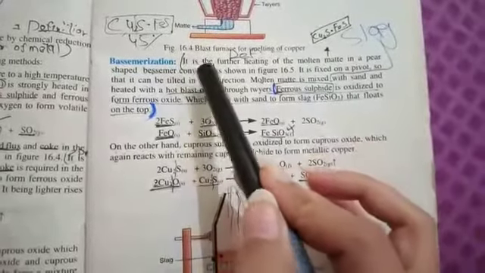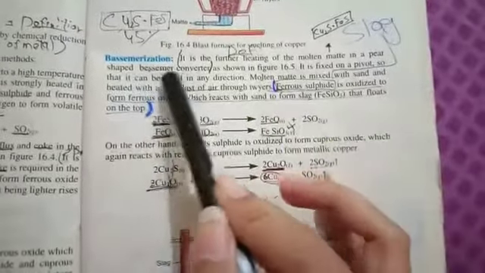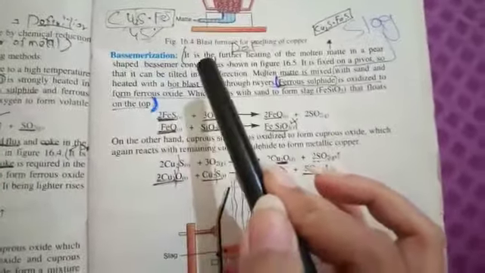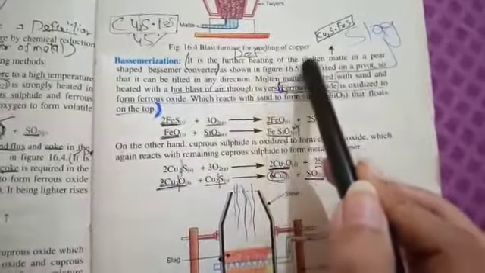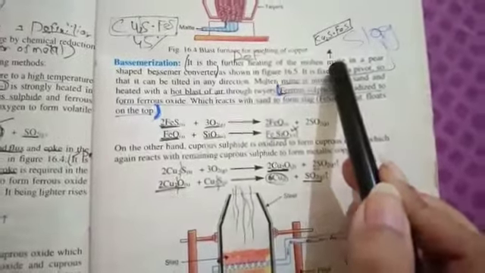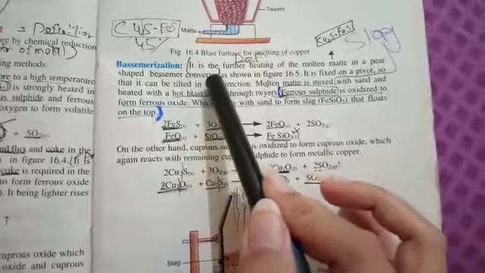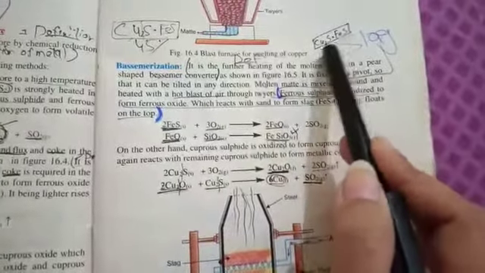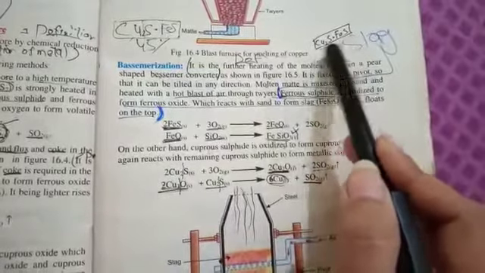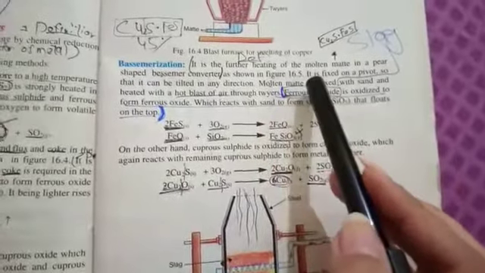Now, let's move towards the definition of bessemerization. It is the further heating of the molten matte in the pear-shaped Bessemer converter. So, students, the process in which we further heat the cuprous sulfide and the ferrous sulfide, that is the molten matte, is known as the bessemerization reaction.